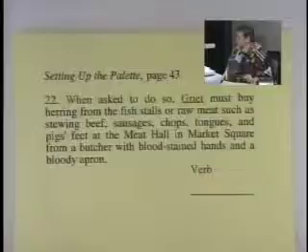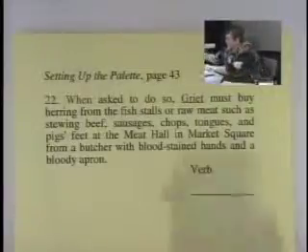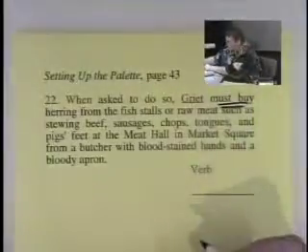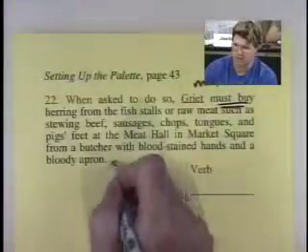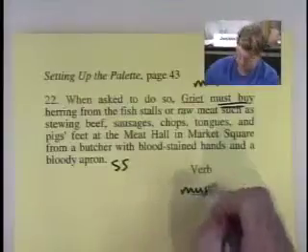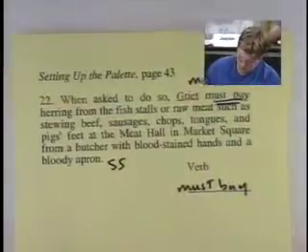Jerry, if Greet is the subject, where's your verb? Must buy. I wonder what kind of a clause that is. Must be a main clause. What kind of a sentence is it? Simple sentence. So must buy is the verb. Questions on that?